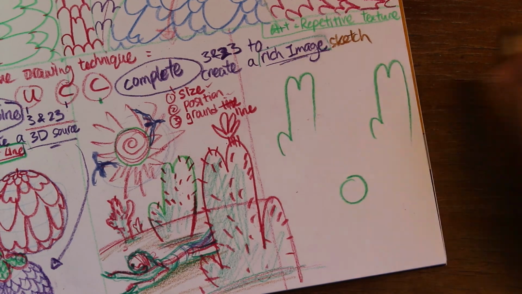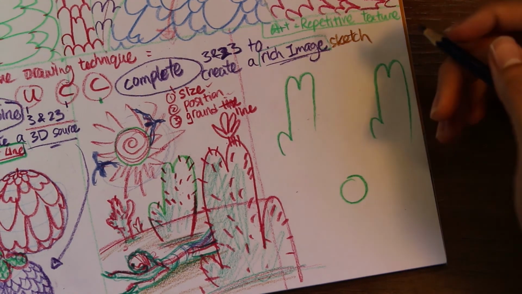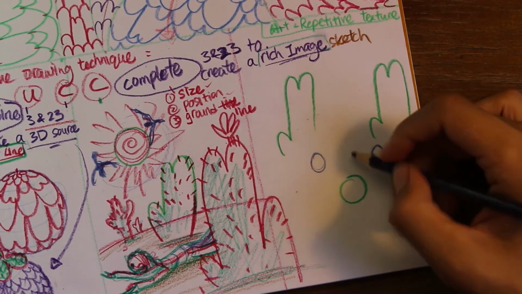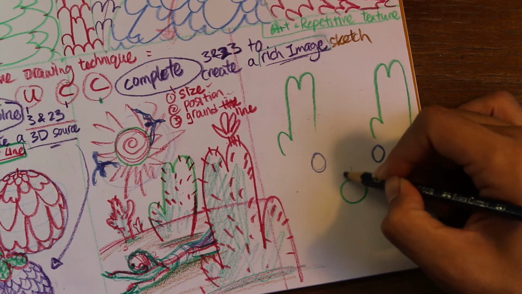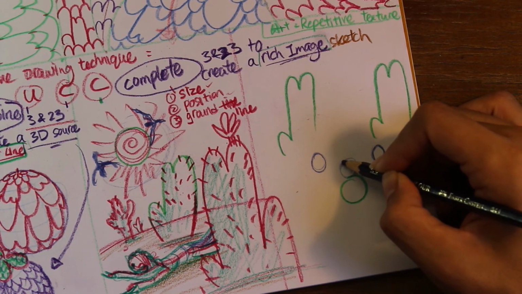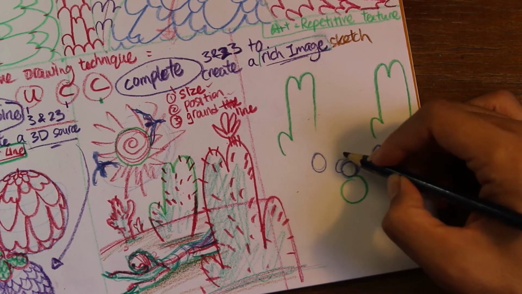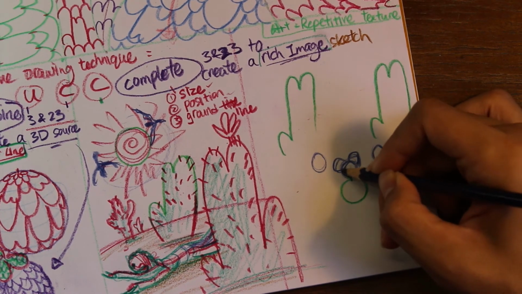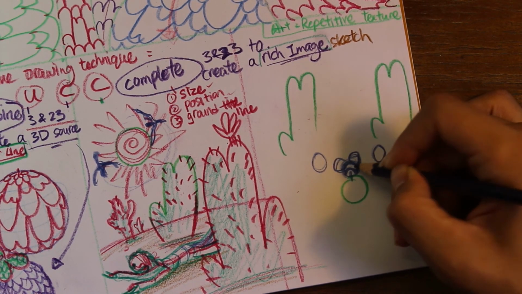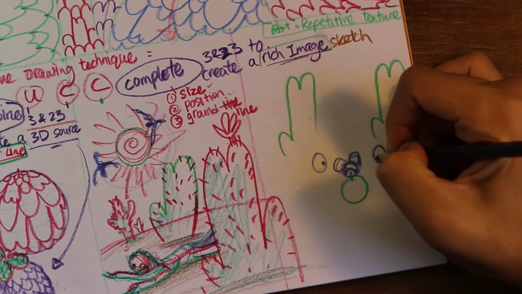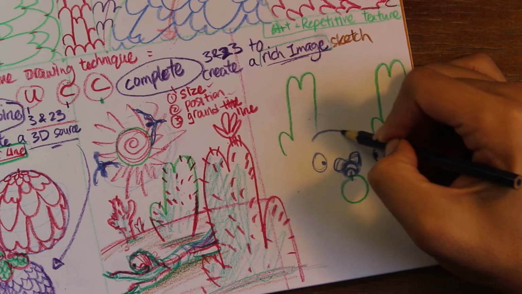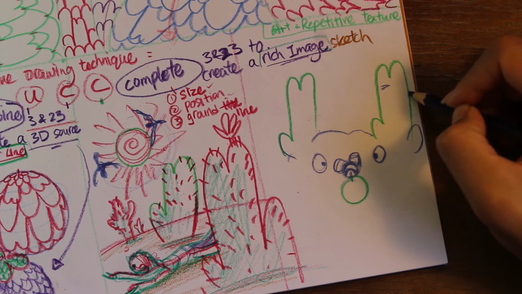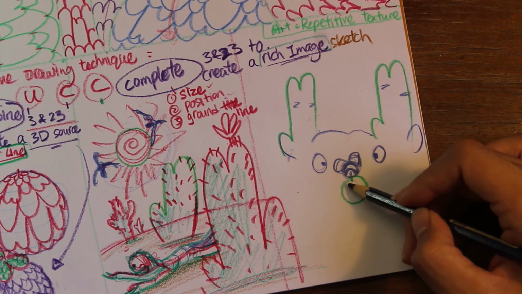Okay, for this one, I have an idea. We can do like this. We can make it into a, what is this? A bee, maybe. A bee in the nose of a what? Any guess?